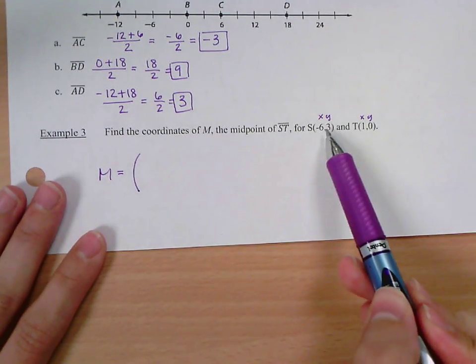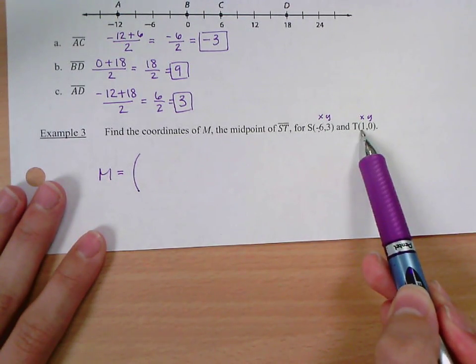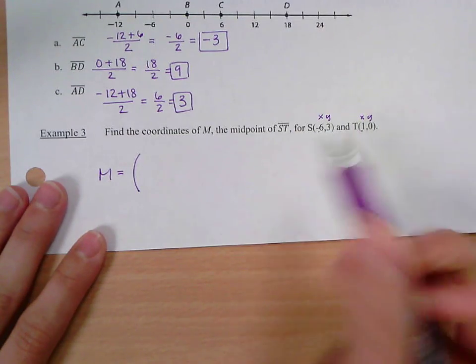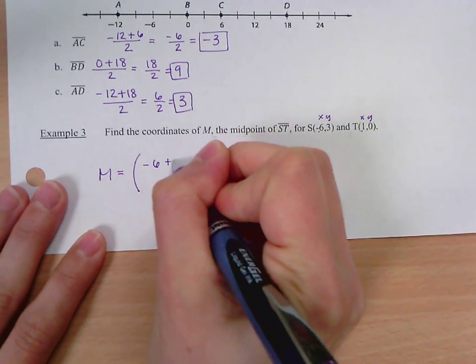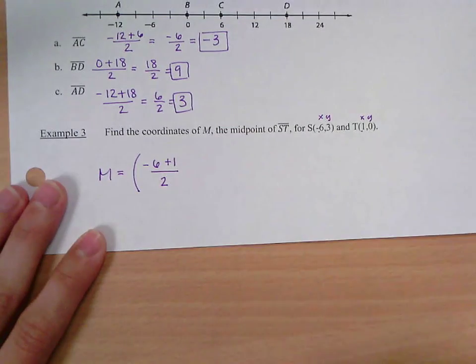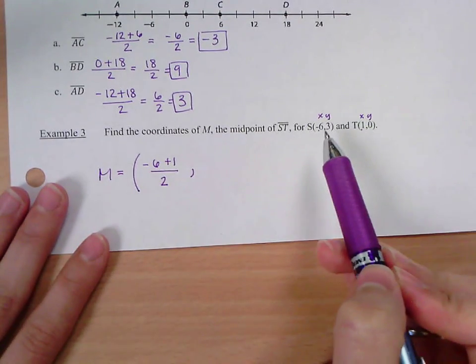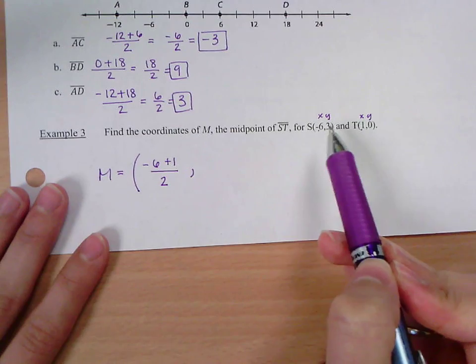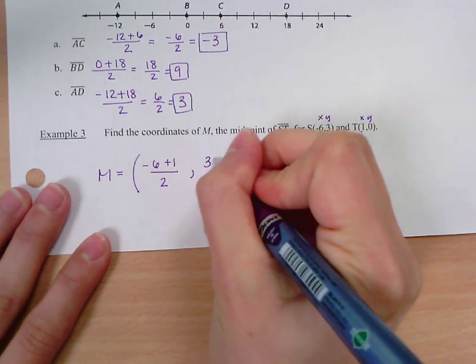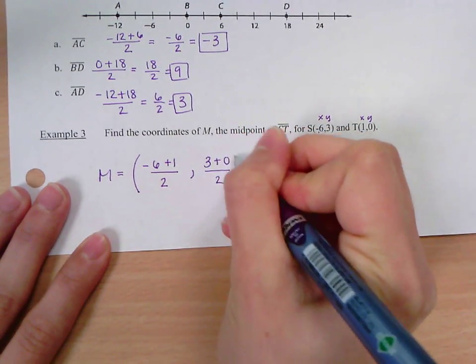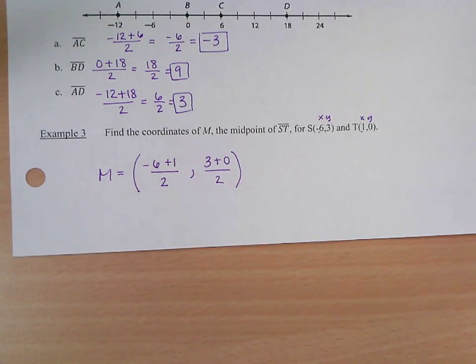My x coordinate is the average of the two x coordinates, which are negative 6 and 1. So I would take negative 6 plus 1, all divided by 2. I'll calculate that, but that's my x coordinate. And I put a comma in between. Now I'm going to write the formula for my y coordinate. It's the average of the two y values, which are 3 and 0. So 3 plus 0, all divided by 2. And then close the parentheses. So I'll get an ordered pair.